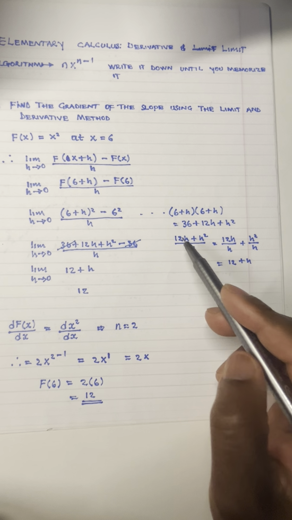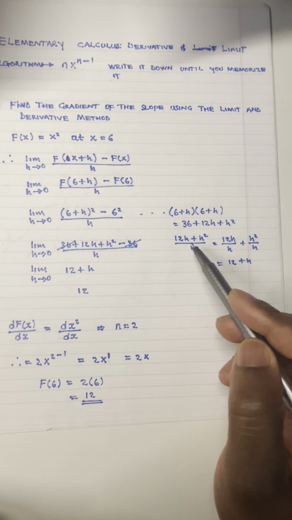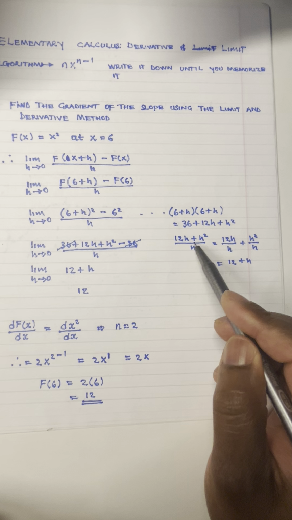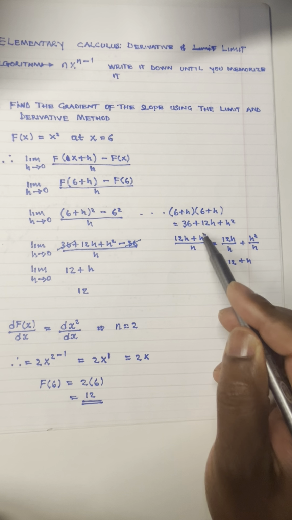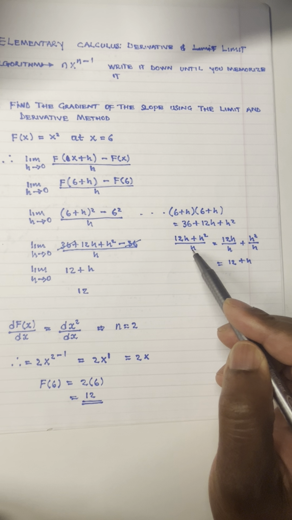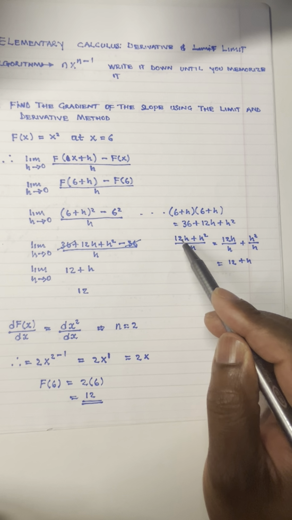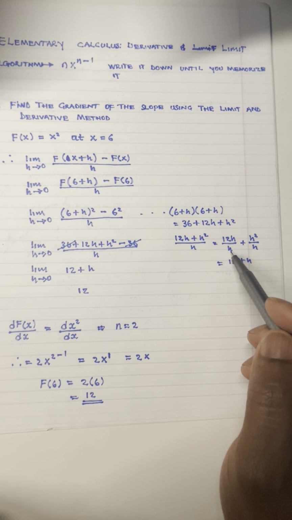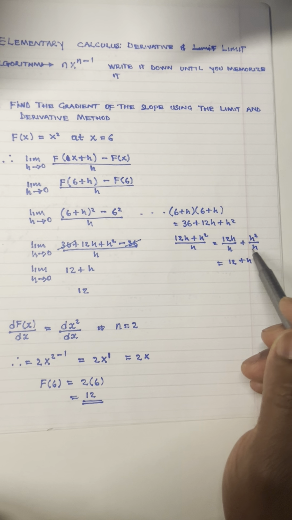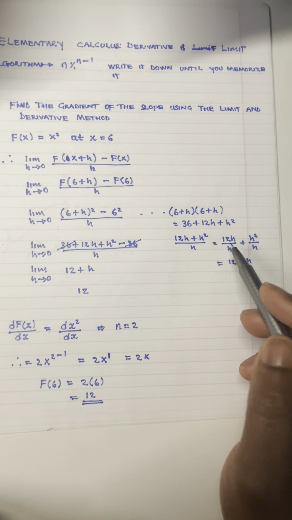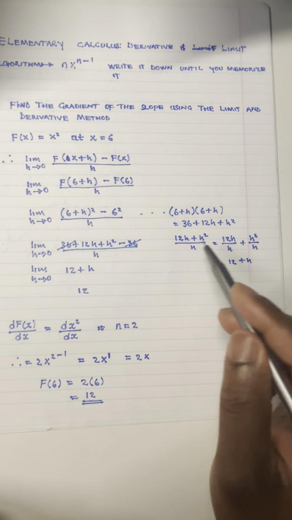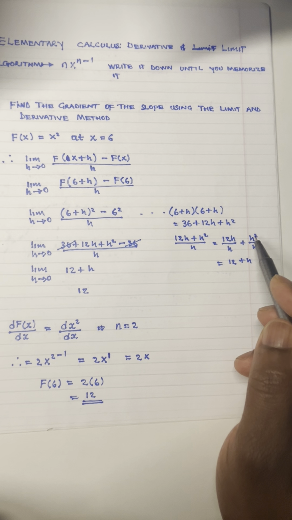So I took that out again and said 12h plus h squared divided by h. You can split this into two terms, because h squared should be divided by h, and 12h again should be divided by h. So basically you are not introducing another h. No, it's still the same h. It's just that you divide each term.